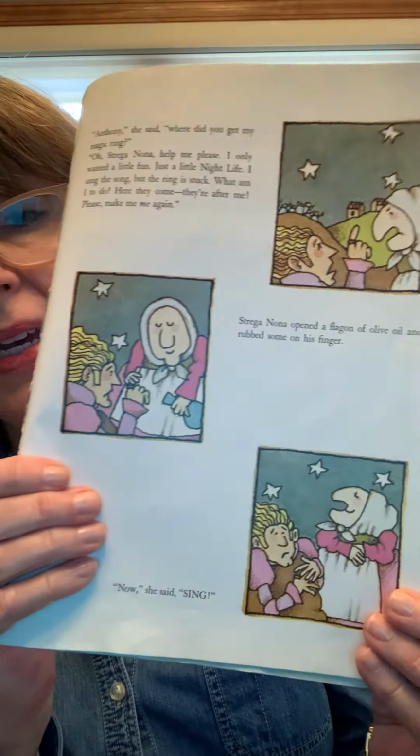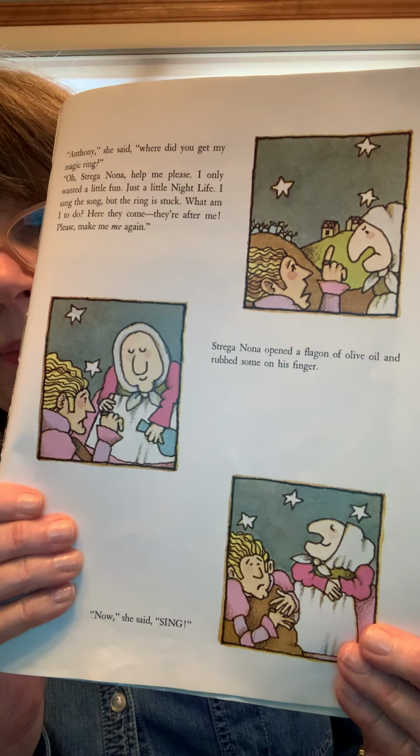"Now," she said, "sing." Handsome Big Anthony loudly sang, "Oh, shiny band, my golden ring, again the little song I sing. The dance is done, the moon does wane, turn me back to me again." The ring slipped off his finger, and when the puff of smoke had cleared, there sat plain Big Anthony.